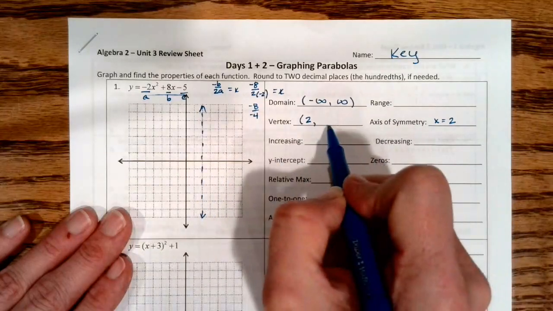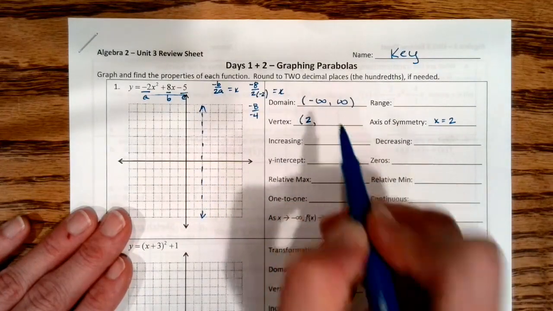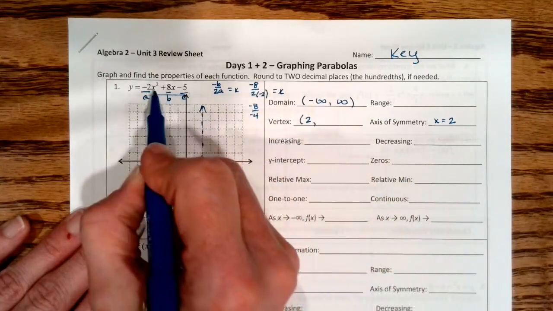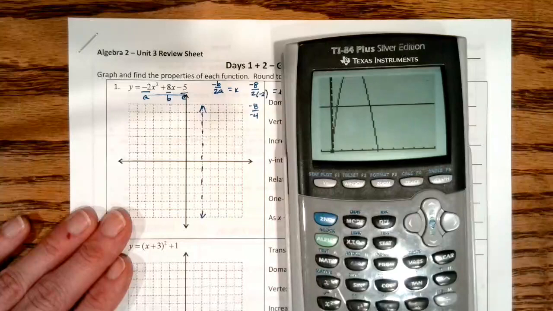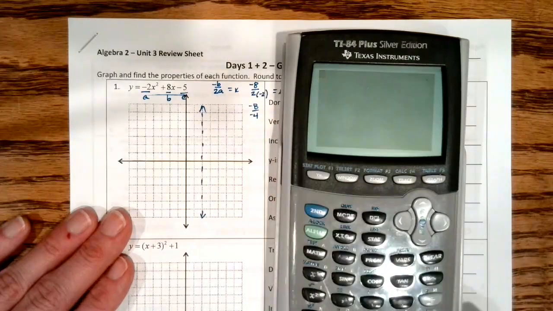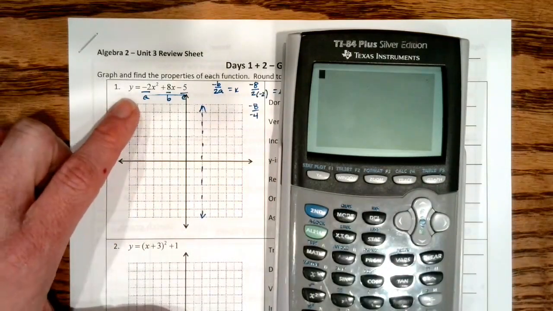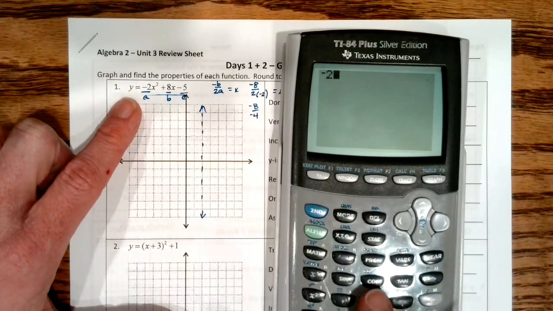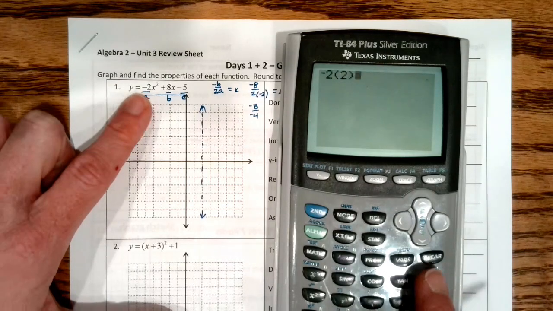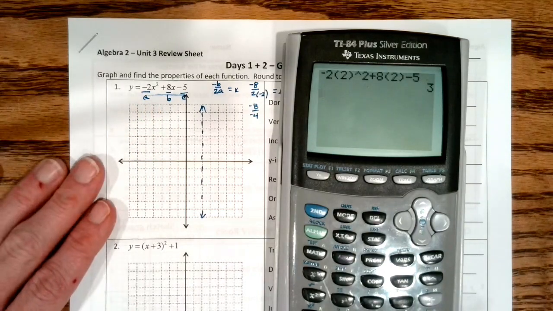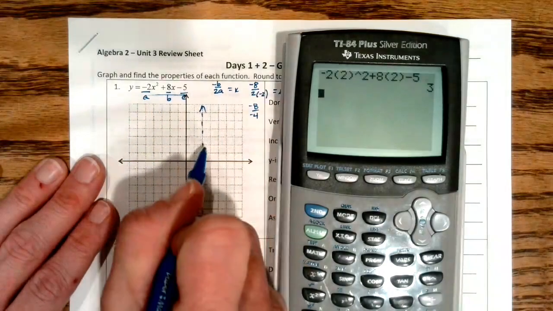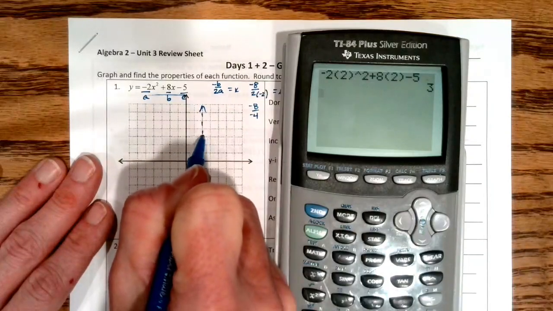When I want to find the y-coordinate, I've got two choices. I can substitute 2 into the equation and solve. Maybe what I'd rather do is go to my graphing calculator and say negative 2 times 2 squared plus 8 times 2 minus 5, positive 3, which means the vertex, 1, 2, 3, is at this point.